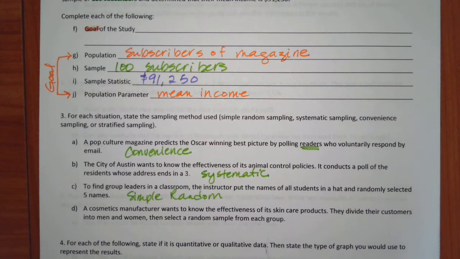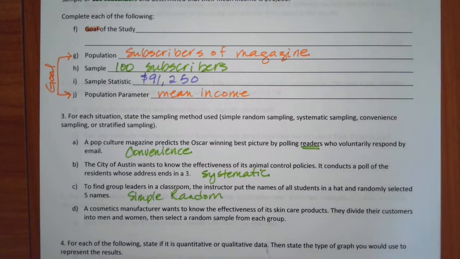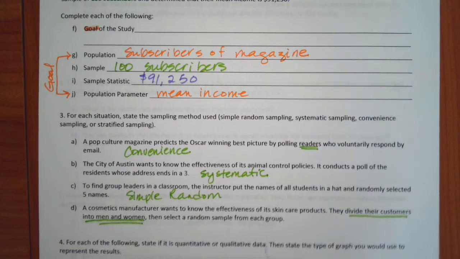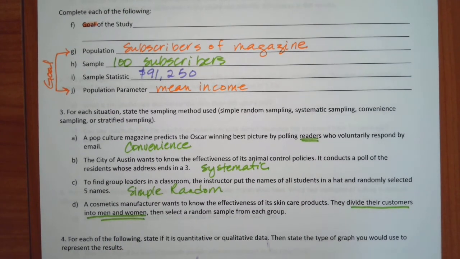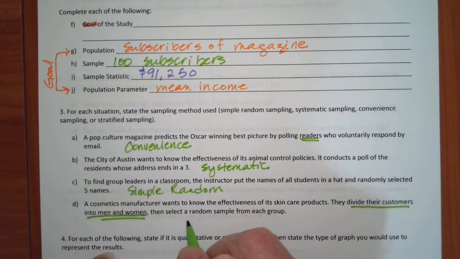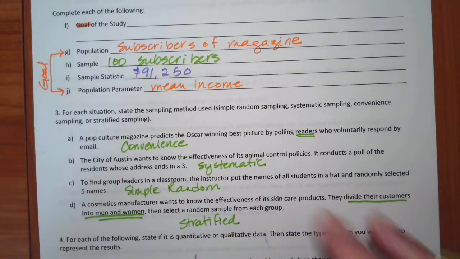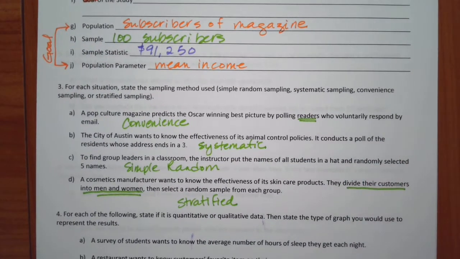And then finally, a cosmetics manufacturer wants to know the effectiveness of its skincare products. They divide their customers into men and women, then select a random sample from the group. They must have thought the results would be different for men and women. So this means they stratified it, and then took a sample from each one. Same thing if it could be men or women. They could maybe want to do blondes versus brunettes, or some other way that they think the results might be different.